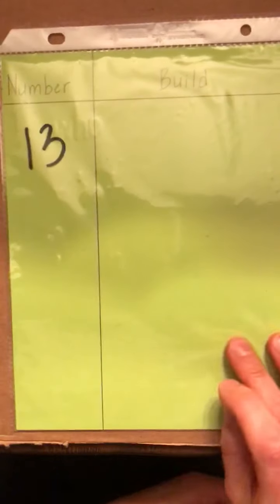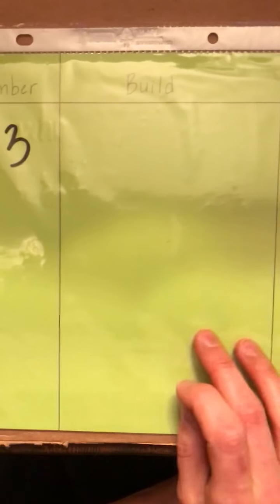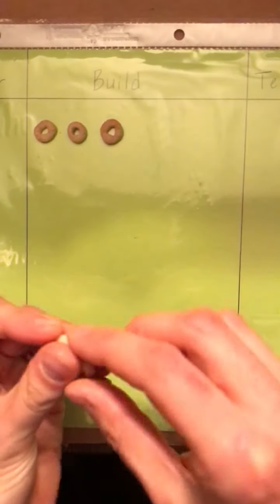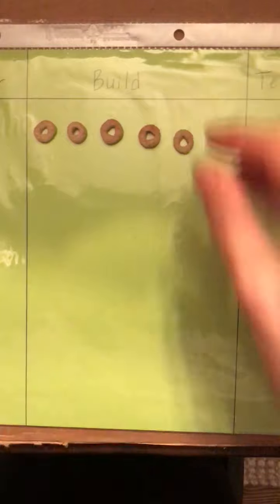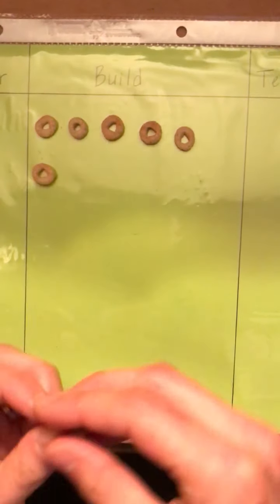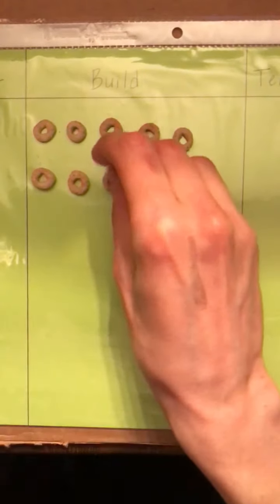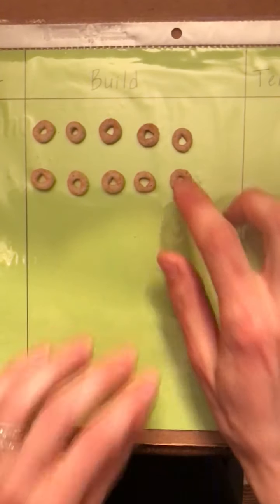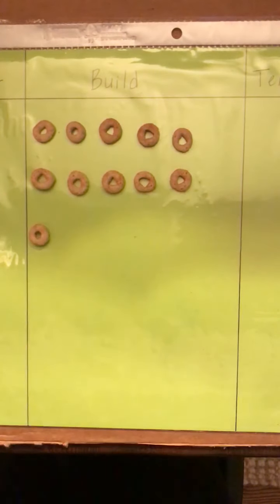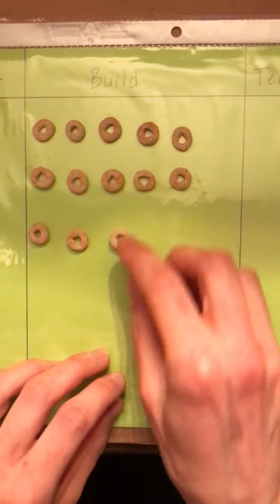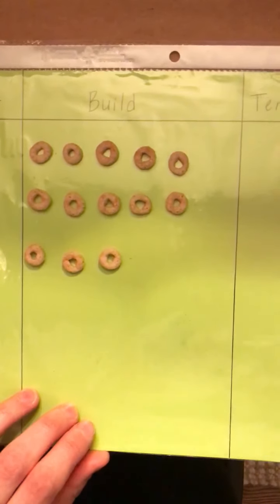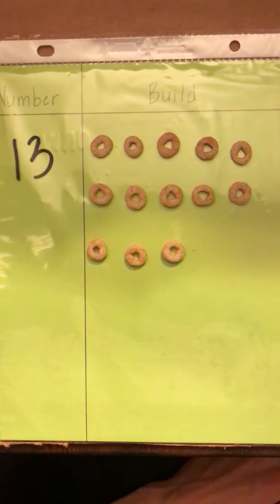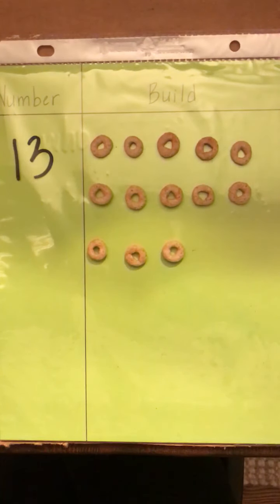So I am going to build my number 13 in this box, and you can count with me. 1, 2, 3, 4, 5, 6, 7, 8, 9, 10, 11, 12, 13.